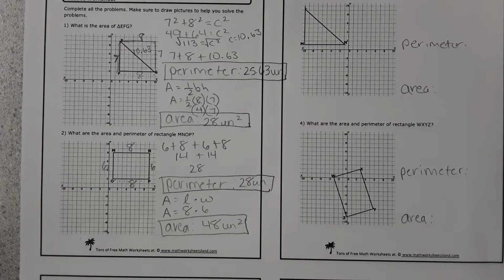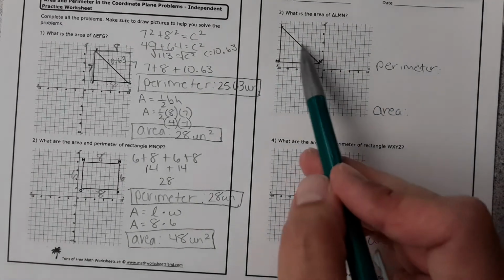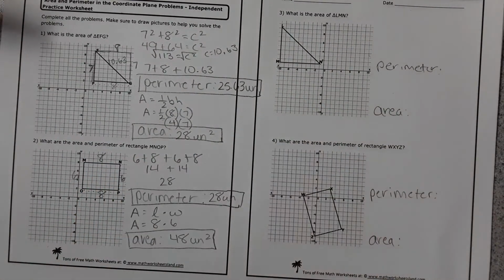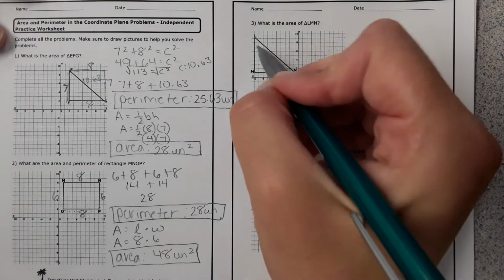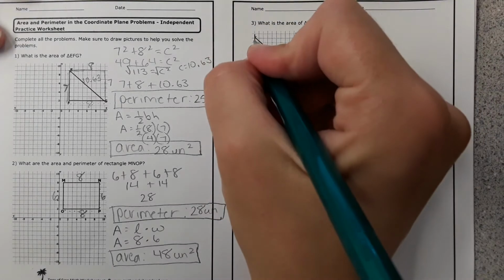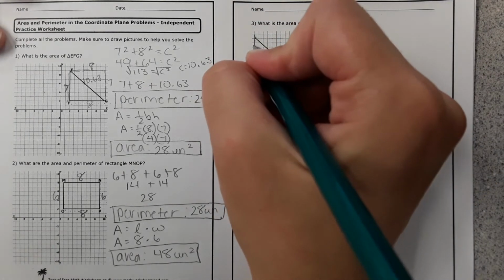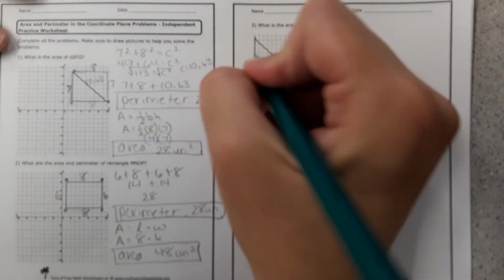Okay, then moving over to number 3. Number 3 is exactly like number 1. My other classes preferred that I walk them through it again. So I'm going to go ahead and do that here. So for perimeter, I need the length of all the sides. So I'm going to start by counting the length of this side.